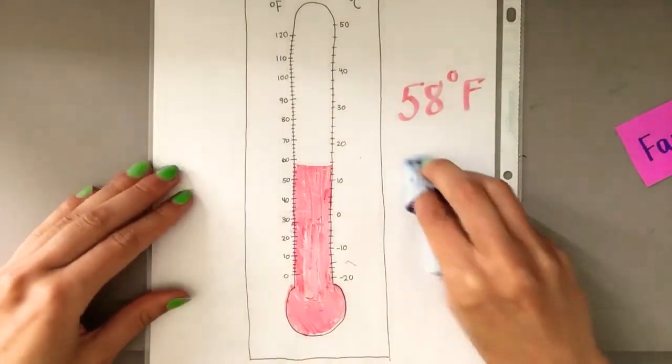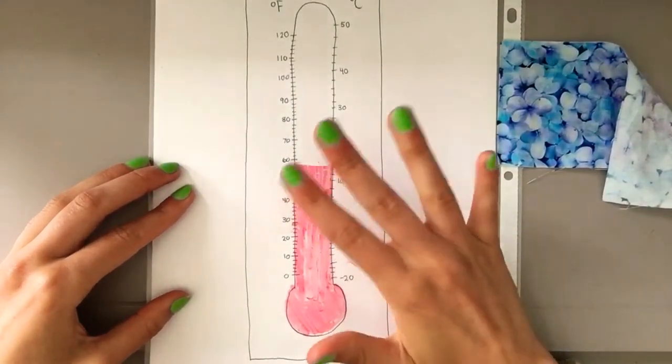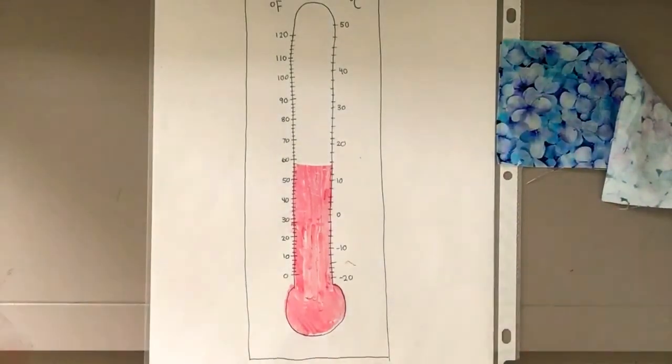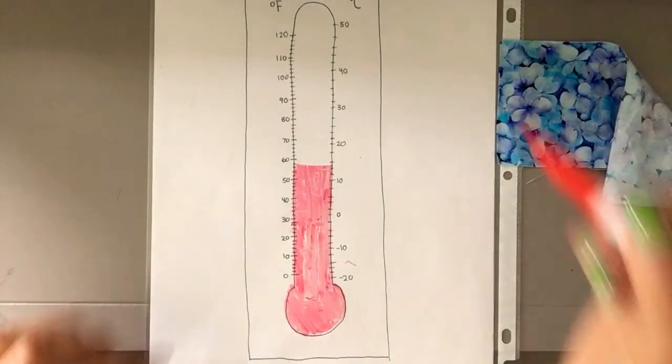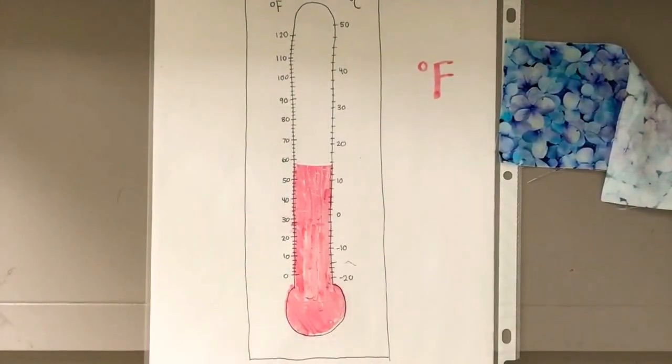Today, you are going to be looking at thermometers that have increments of 2 degrees instead of 5. I want you to read the thermometers and always record in degrees Fahrenheit what the temperature is that the thermometer is showing. All right, let's get to work.